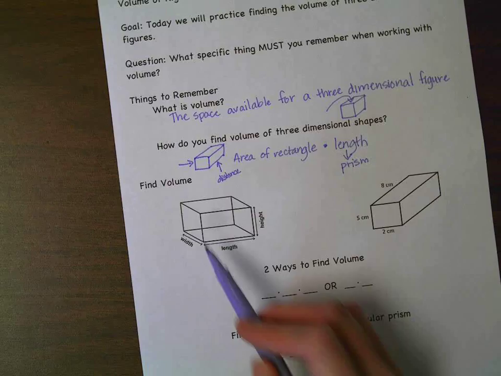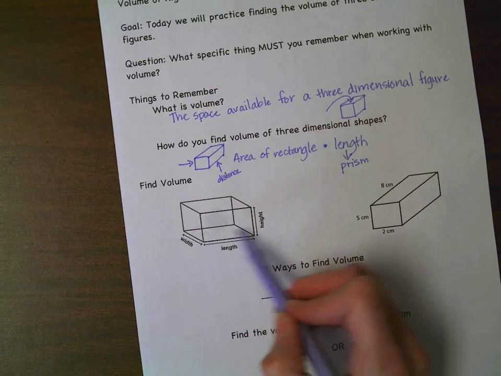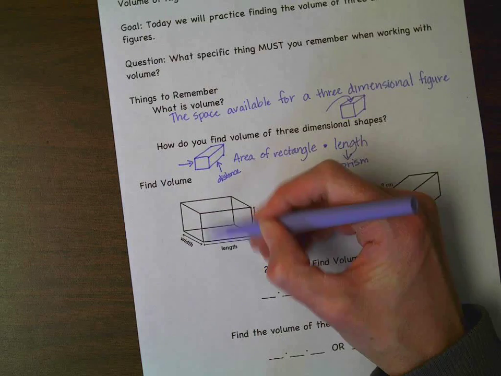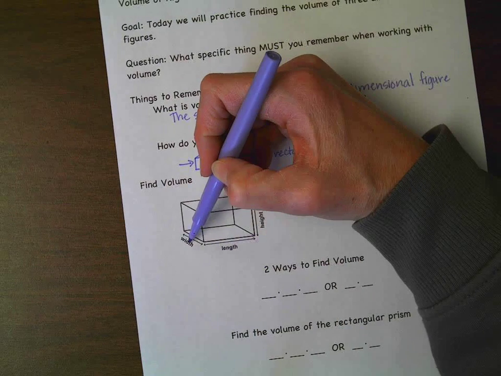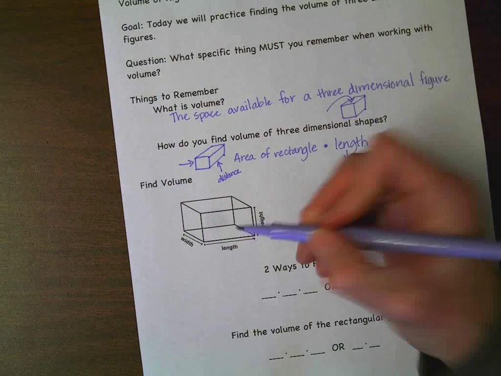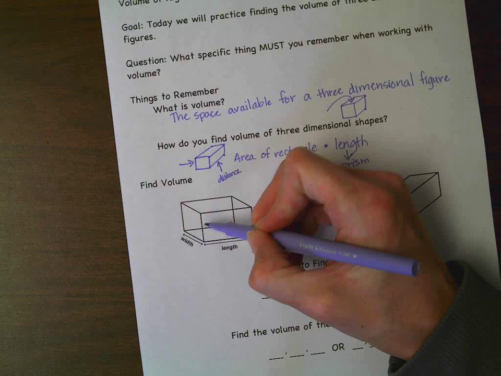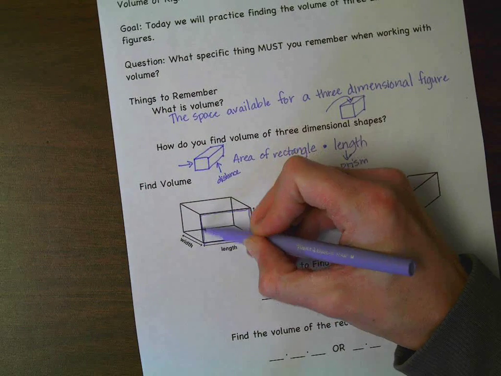So let's look at these diagrams down here, because these diagrams are going to help you. So finding volume. We have a three-dimensional figure. This one happens to be a rectangular prism because you see the rectangle right here. This right here on this diagram is called width. So see, it can be many different names. So what we would have to do is we would find the area of this rectangle that you see right here.